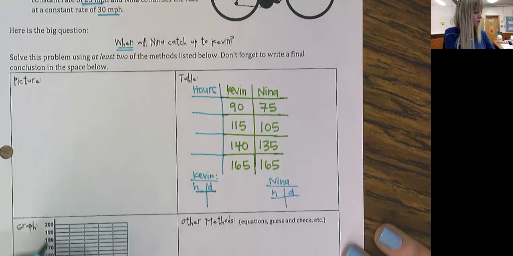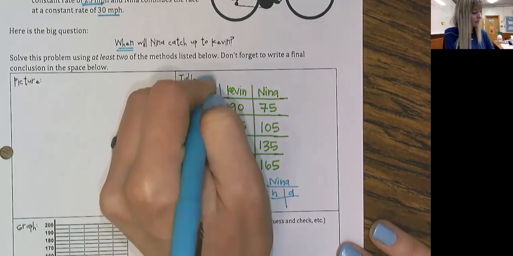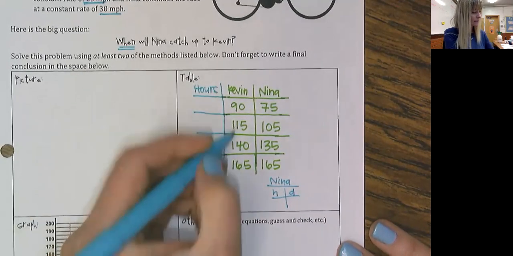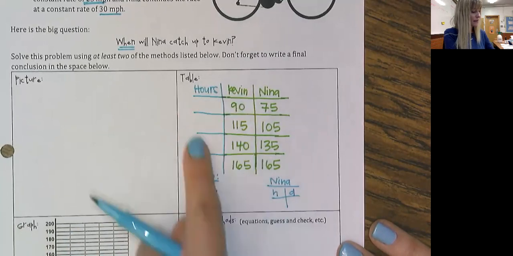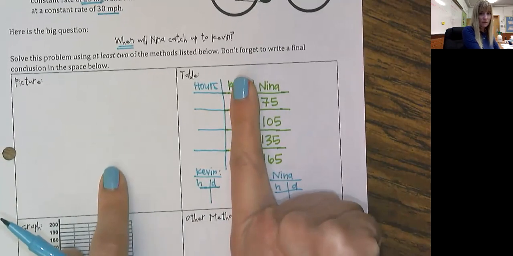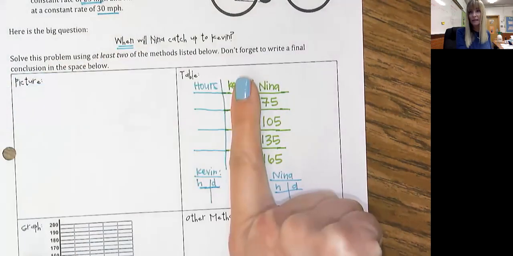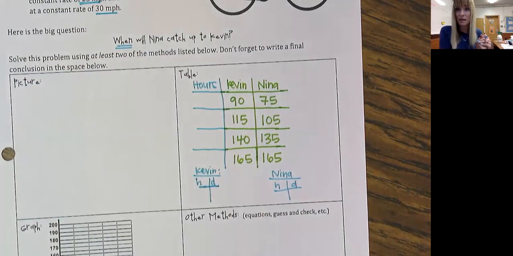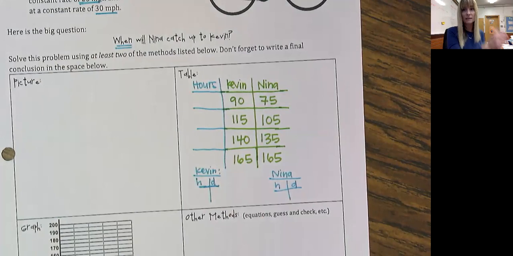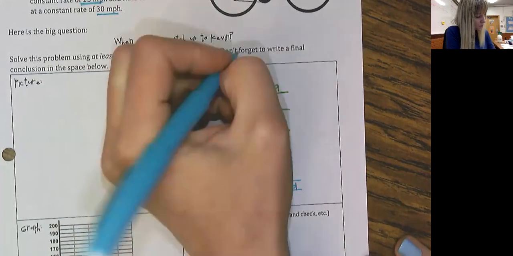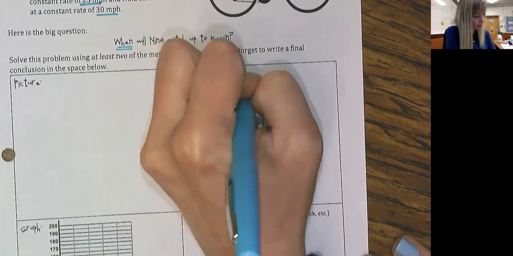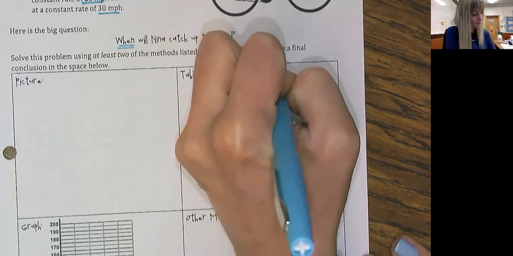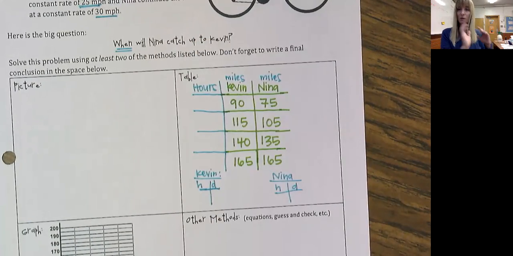You can sometimes put the two relationships together as one table as long as you recognize that this is the hours and this is the distance. So these two go together for Kevin. And then we're going to skip this middle column and look at these two going together for Nina. But really, again, we have two relationships happening here. One for Kevin, his hours and his distance, and one for Nina, her hours and her distance. So really, this is miles, and this is also miles for two separate relationships. So be careful with your mathematical labels and make sure you understand what you're looking at.